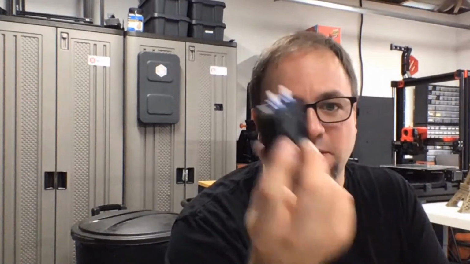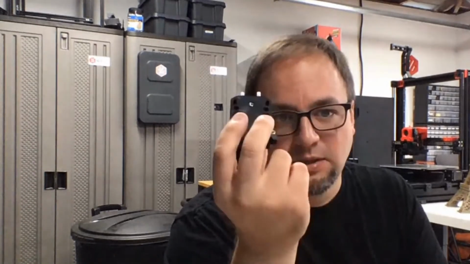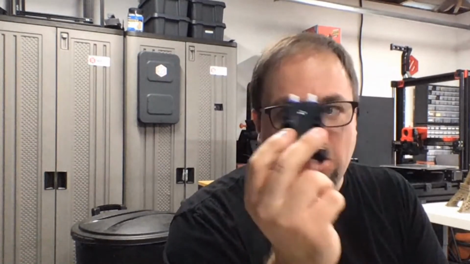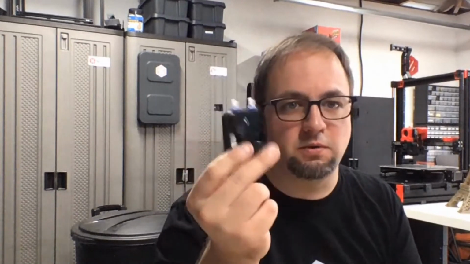Don't worry about it. The issue with these is if you're going to use soluble materials, you're going to have residue of soluble materials baked into your main material. So it's not recommended to use this kind of Y splitter for solubles. You really need a separate nozzle and a hot end for solubles. But if you're just using 2 colors or 2 similar enough materials, that can be done with it.